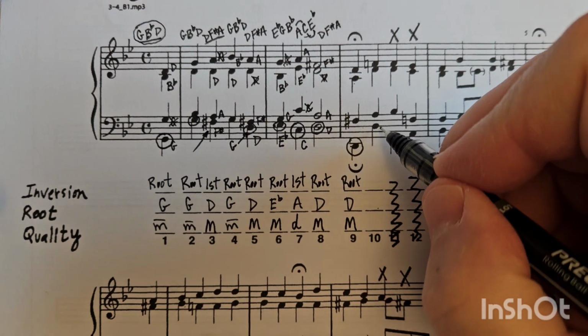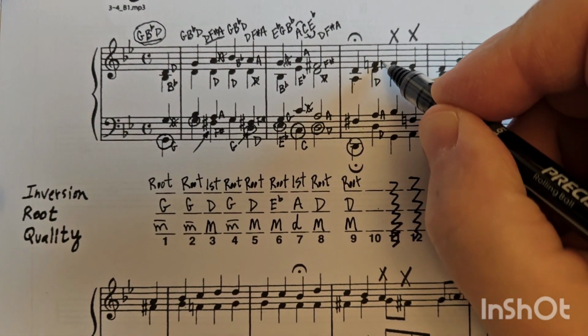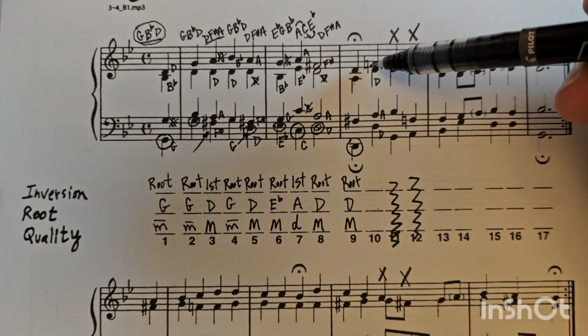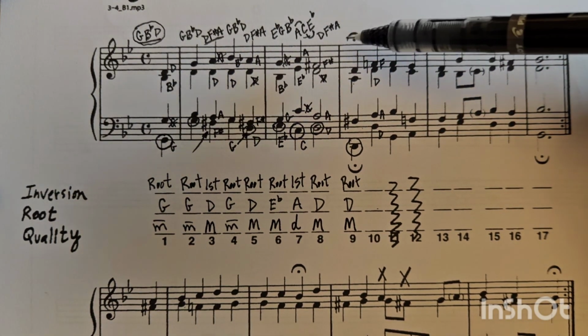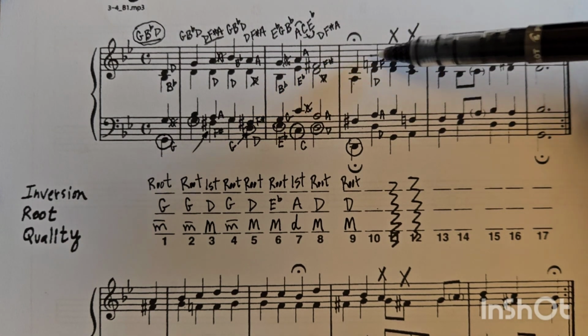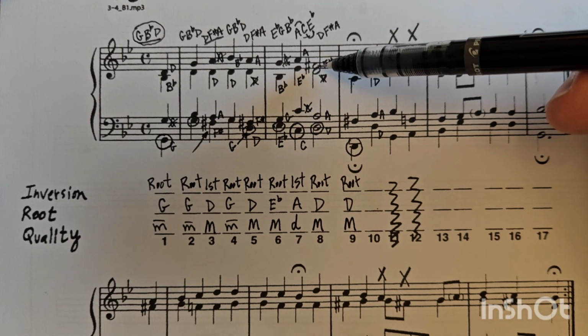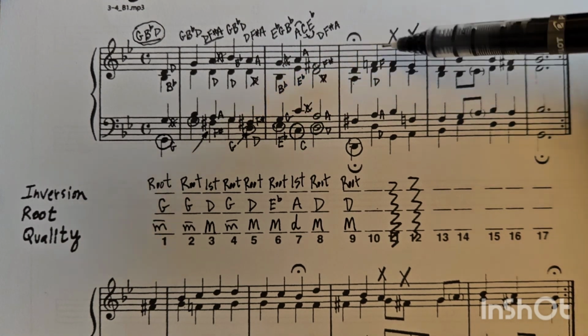All right, chord 10, we have the notes D, A, D, and F. Notice it's an F natural. The composer did not necessarily have to mark it in because this is a different measure, but it's a cautionary. It's a nice thing to mark in because the last F was an F sharp, and now this is an F natural.